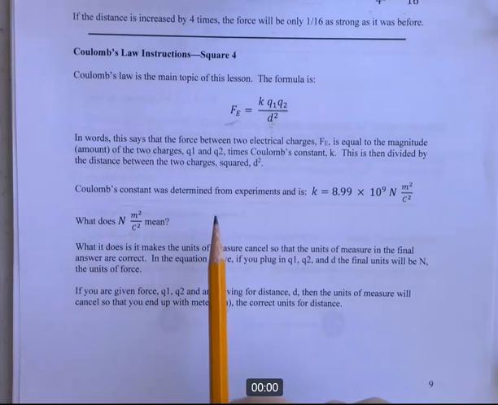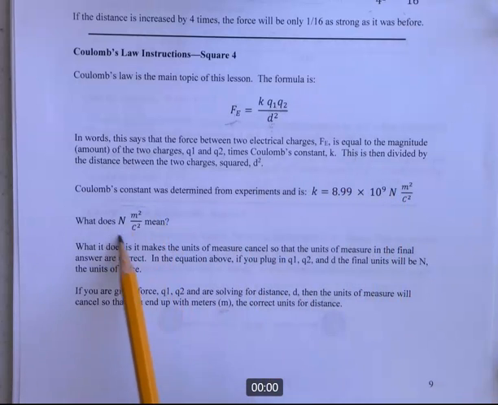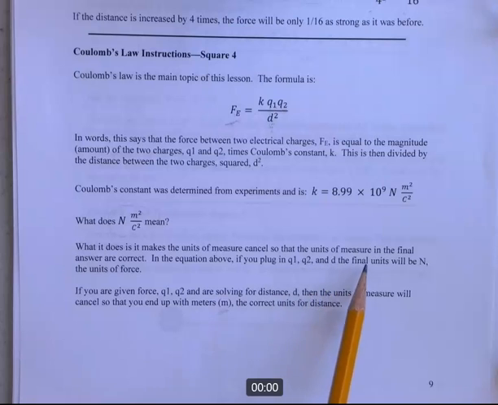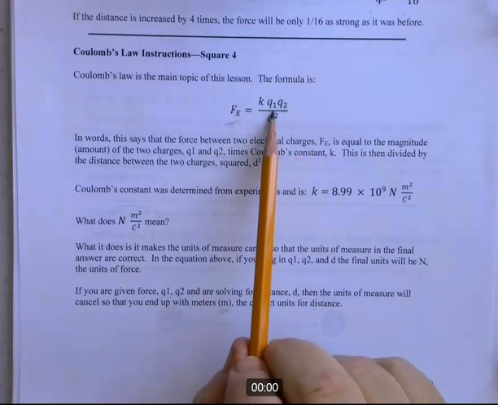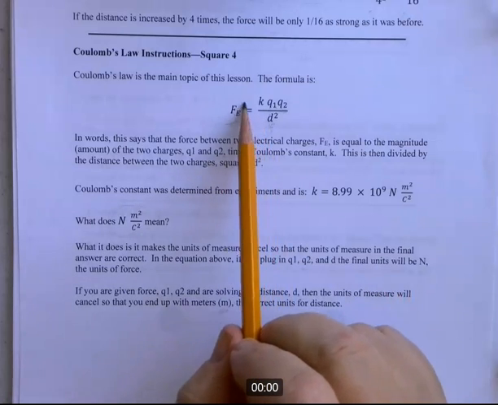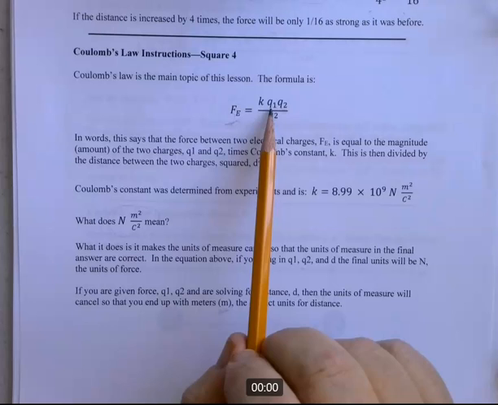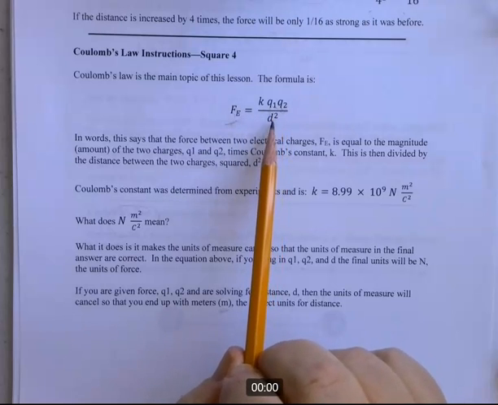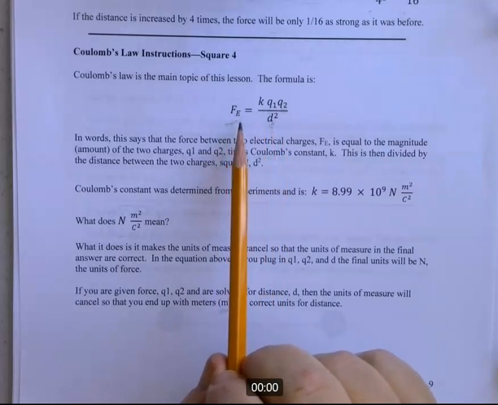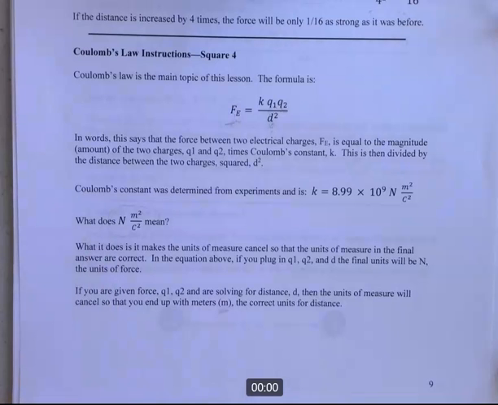Coulomb's constant was determined from experiments to be this number right here. Sometimes students look at this and say, what does that mean? What's all that? That's kind of a mess. Here's what it does. It makes the units of measure cancel so that the units in the final answer are correct. In the equation above, if you have values for Q1, Q2, and d and you plug those in, you want to end up with force in newtons. So it makes all of the other units, coulombs and meters squared, because that's distance squared, cancel out so that the only unit left in the final answer is newtons, which is the appropriate unit for force.